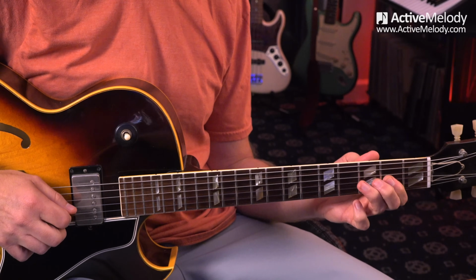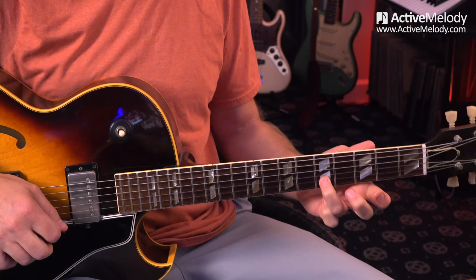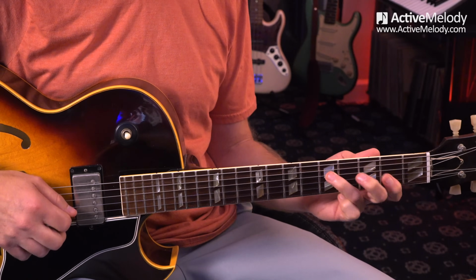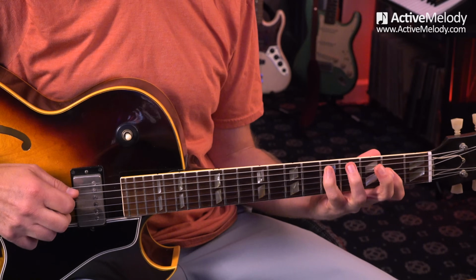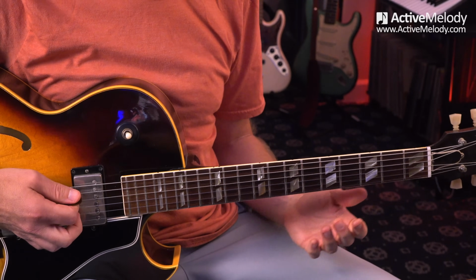So now we've got, that's one of the notes. So now we've got this. So that would be my G major pentatonic scale pattern 2, if you're thinking in terms of patterns. And this would be the E shape.